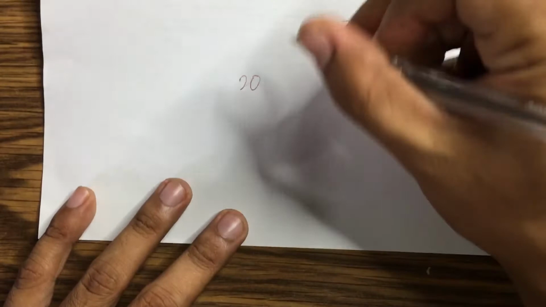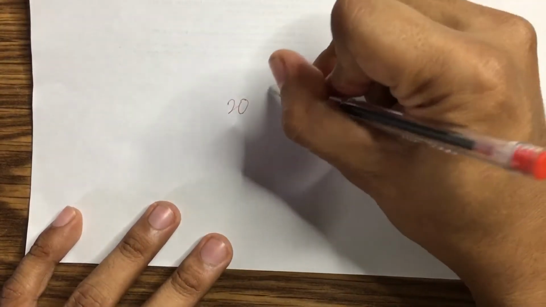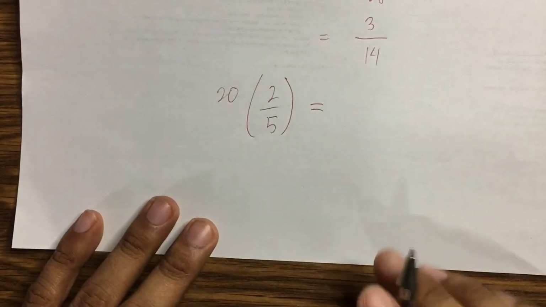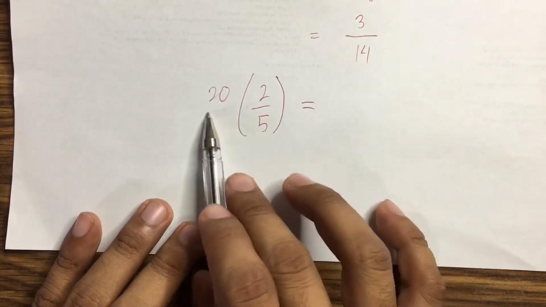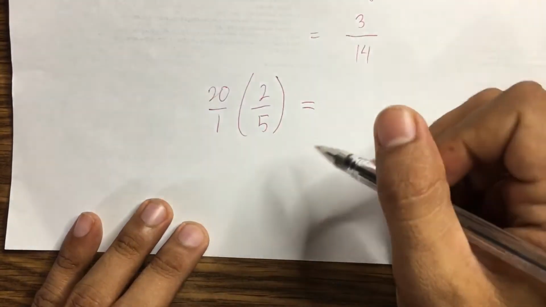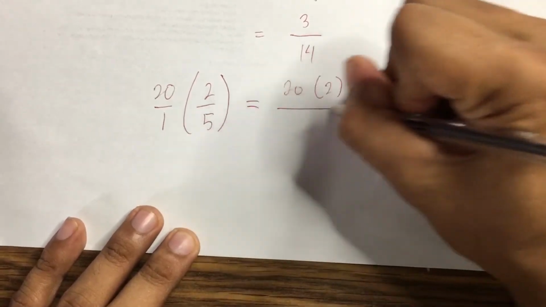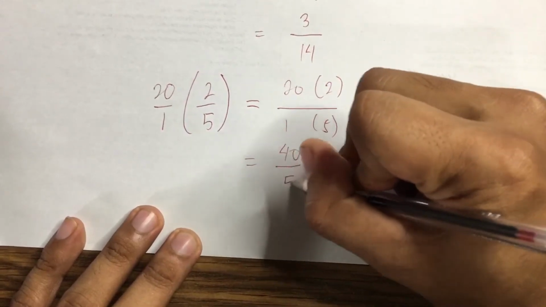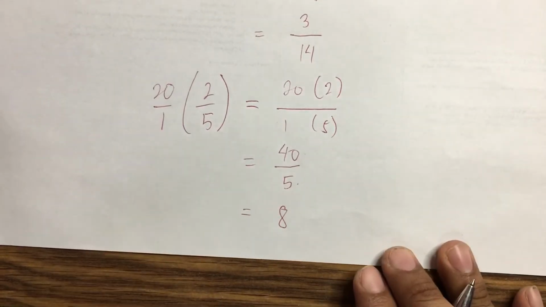Next, second example: 20 times 2/5. It is a combination of a whole number times a fraction. In this case, 20 has an invisible 1, so we can write it as 20/1 times 2/5. 20 times 2 is 40, and 1 times 5 is 5. And 40 divided by 5 is 8. So that is now the answer.